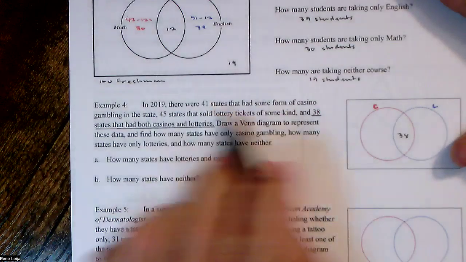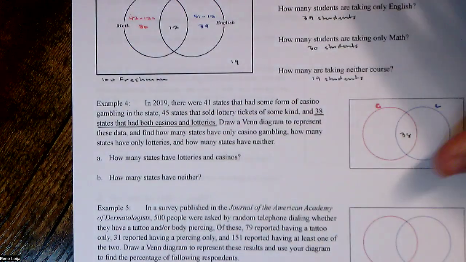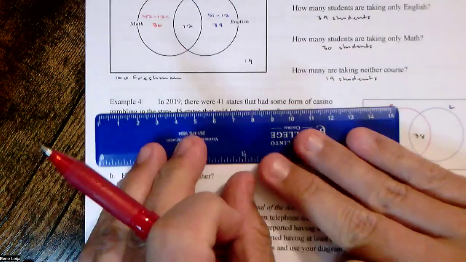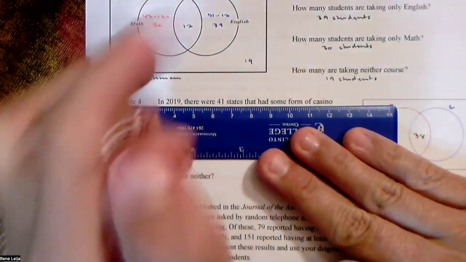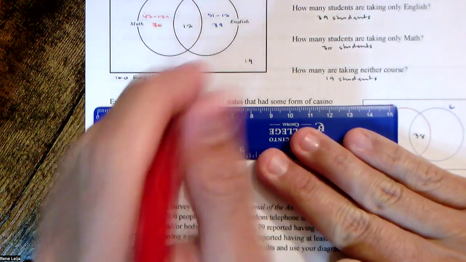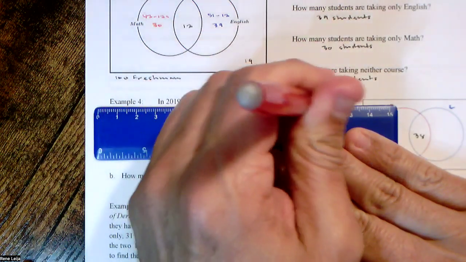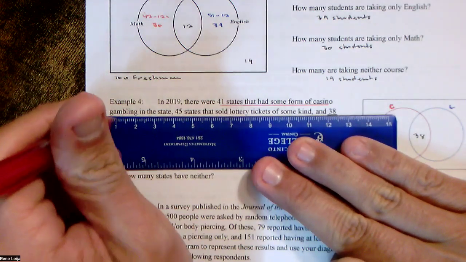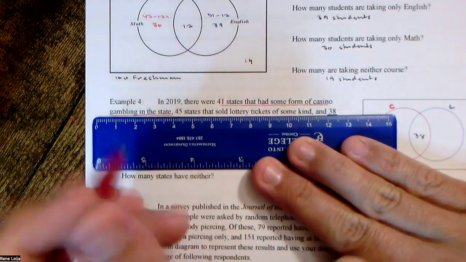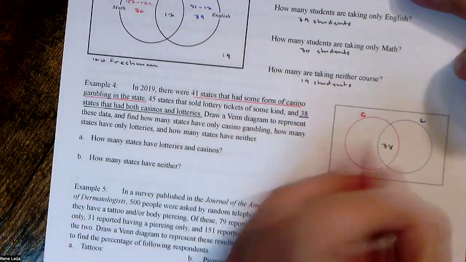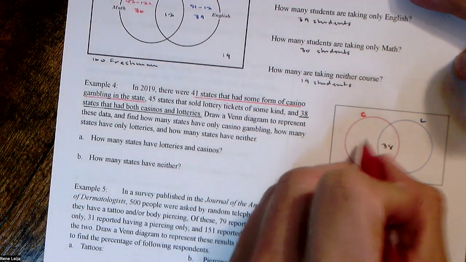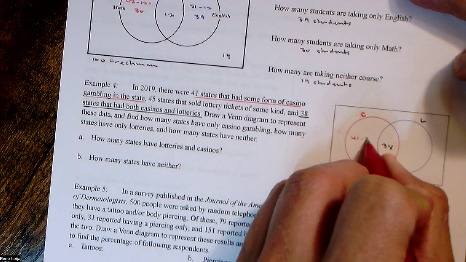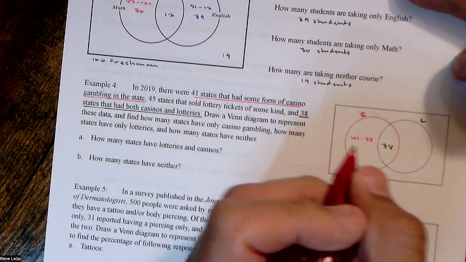Now it says 41 states had some form of casino gambling in the states. Okay, well, in the casino circle, I can't put 41 because I already have 38 there, so I'm going to have to subtract. So 41 minus 38.